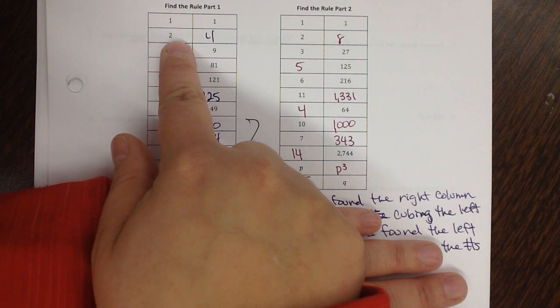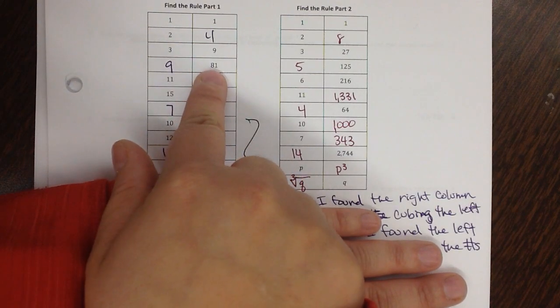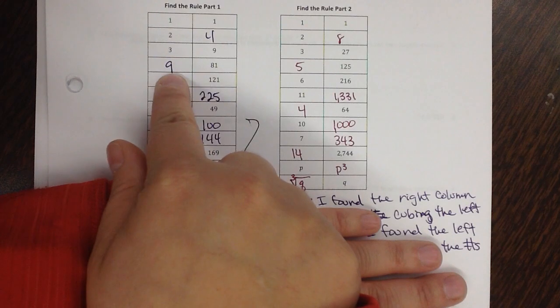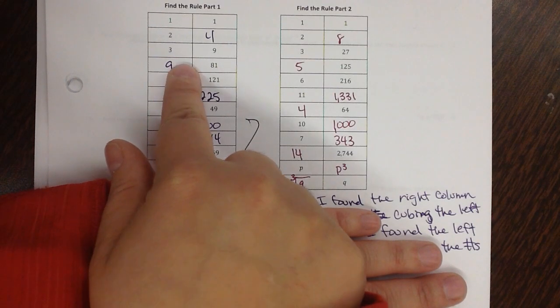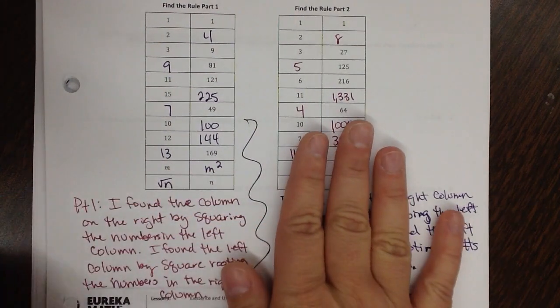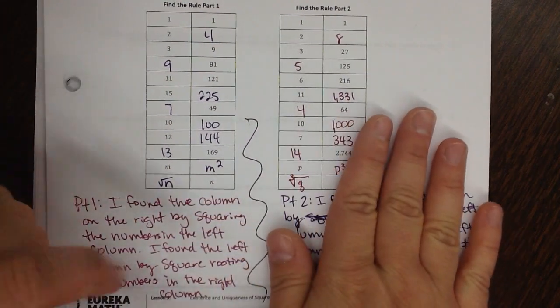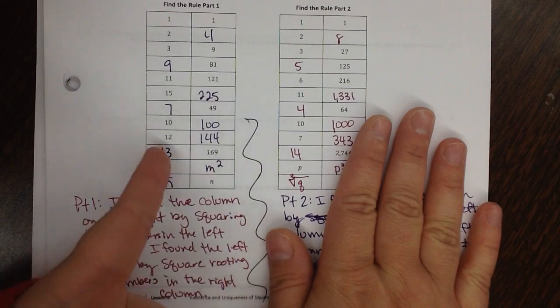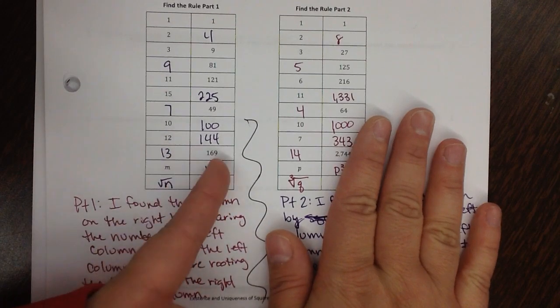So 2 times 2 is 4. What number times itself is 81? That would be 9. So we found that these were perfect squares and how to do that. So our rule would be, I found the column on the right by squaring the numbers in the left column. So 13 squared is 169.